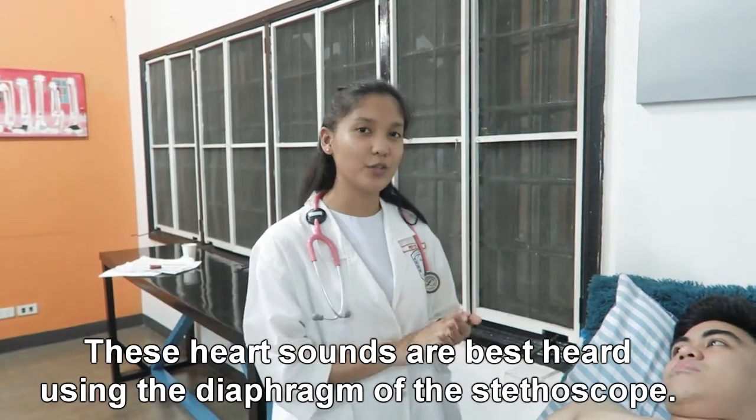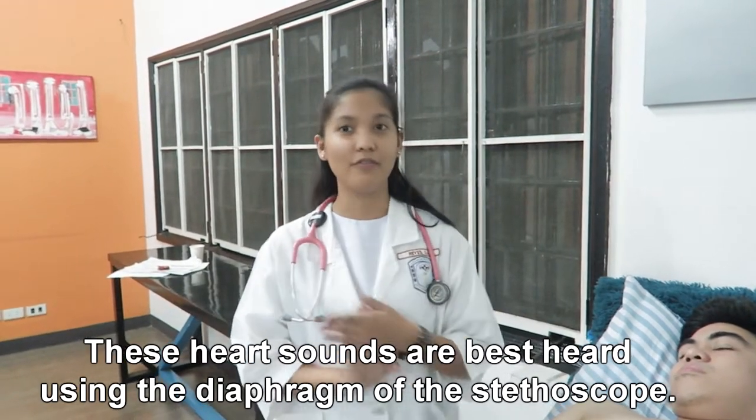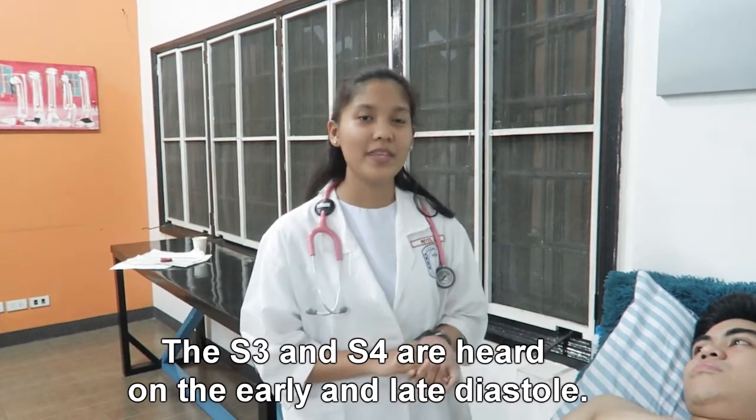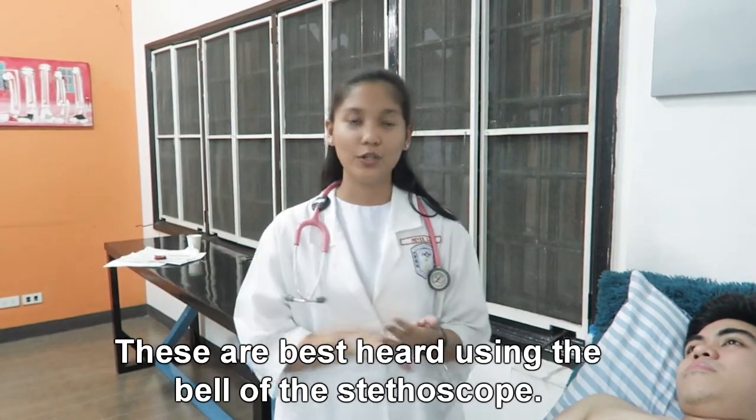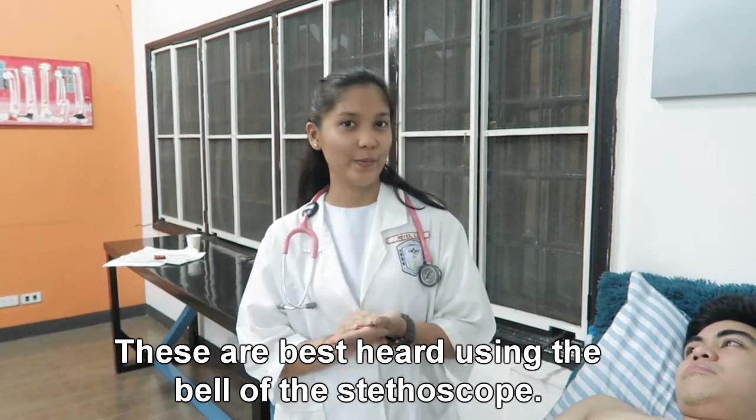These heart sounds are best heard using the diaphragm of the stethoscope. The S3 and the S4 are heard on the early and late diastole. These are best heard using the bell of the stethoscope.